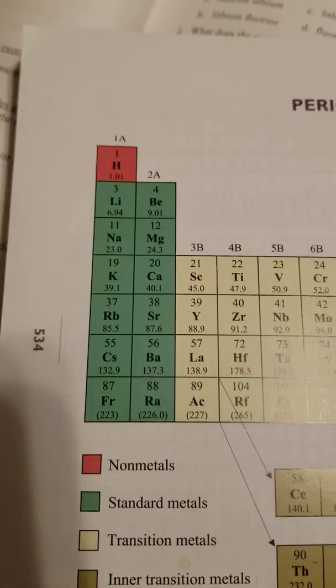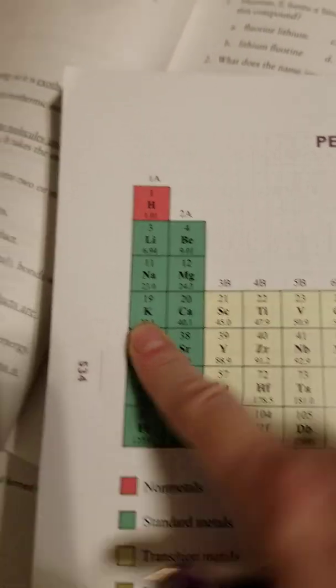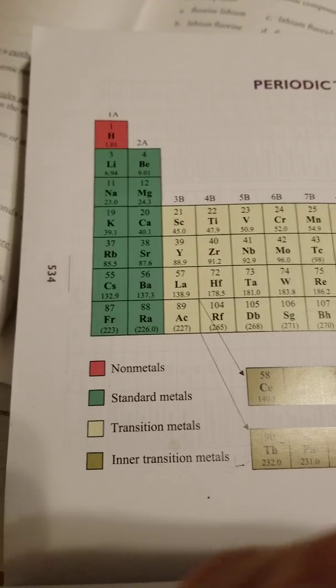All right, we're picking this up. My video stopped, but here I found the K. And look at there, it's a standard metal. So there's the answer to that question.